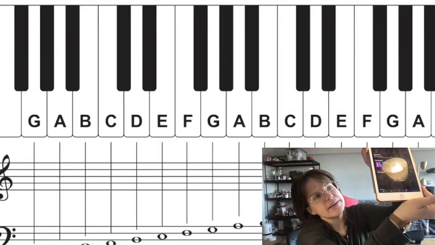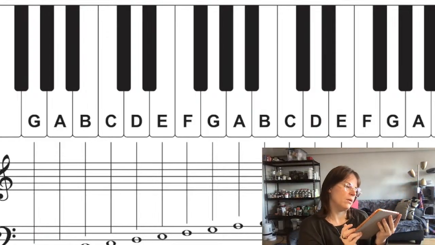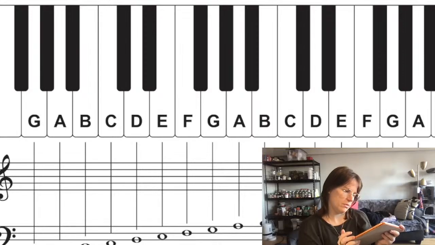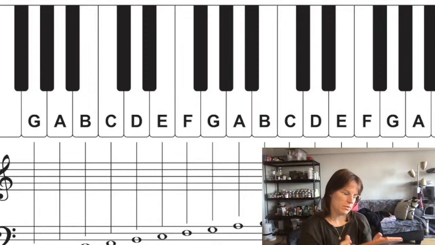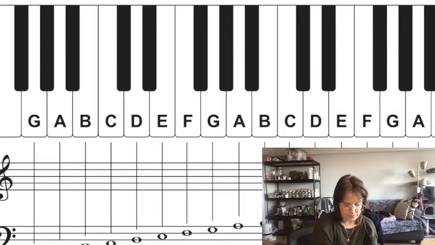Looks like this, piano. I can update it. It's by Impala. Were you able to find it?